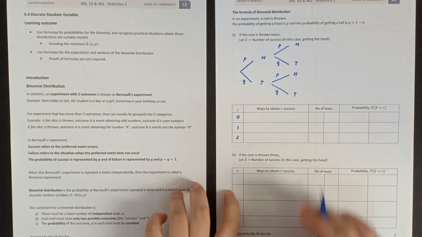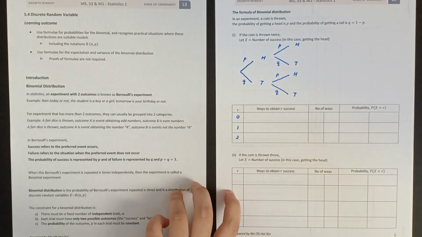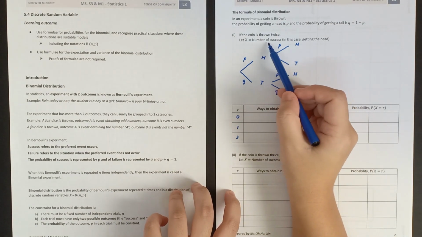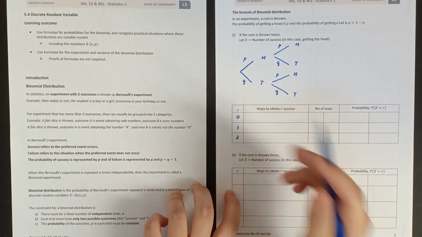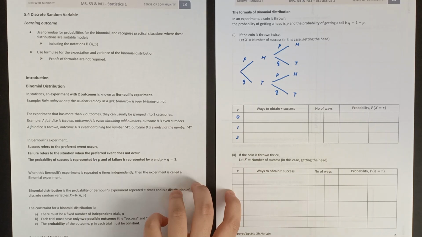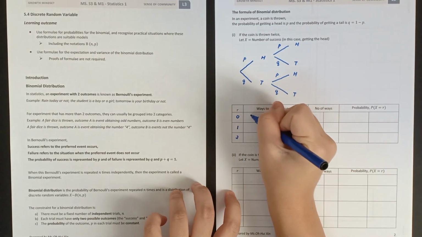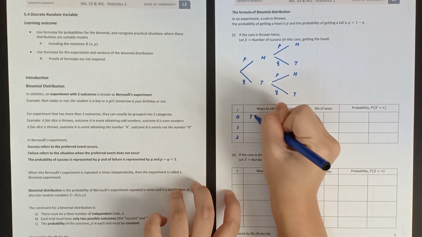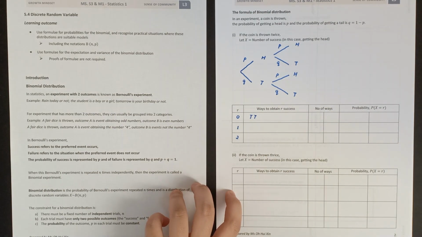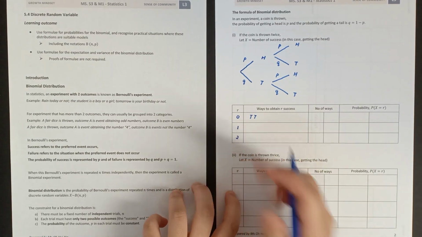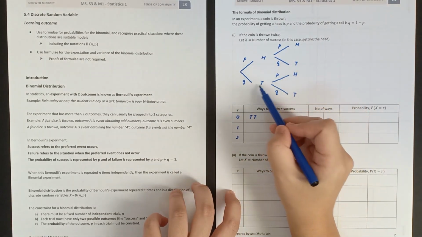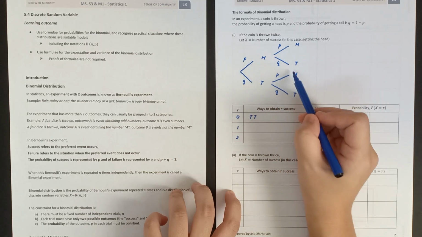Okay, so if the number of successes, the number of heads, is 0, meaning that for 2 throws I'm not getting a head. So how do I get 0 successes? The possible outcome is TT. The first time is tail, the second one is also tail. For me to get X equals 1, meaning 1 head, I can get TH and I can get HT.